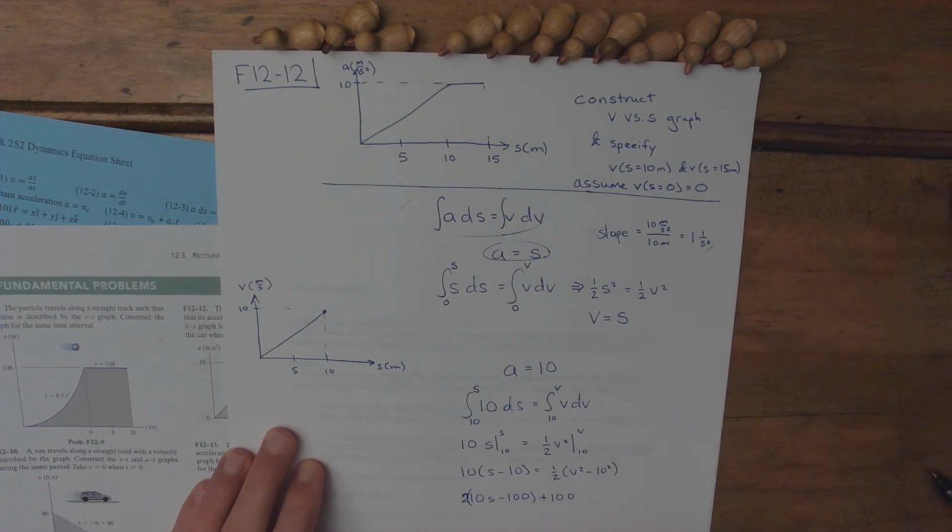And you have plus 100, and then take the square root. So this is 20s. This 2 times 100, that would be 200. It's negative, so it's negative 200 plus 100, which is minus 100. I forgot there. That should be plus or minus.